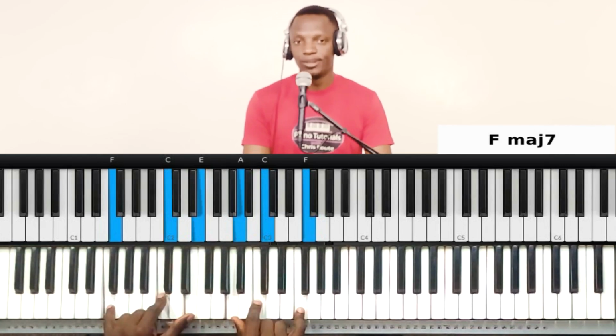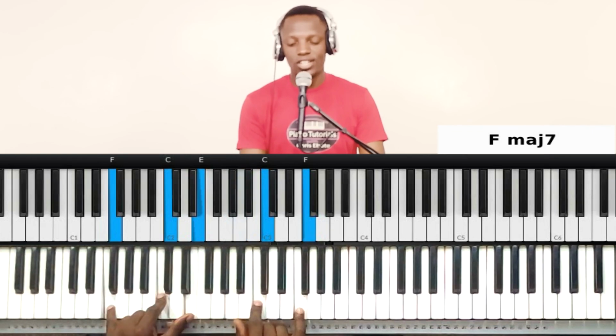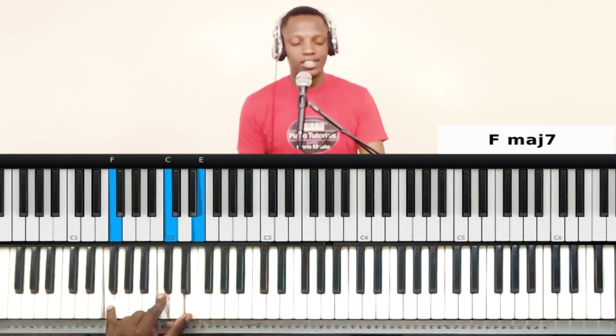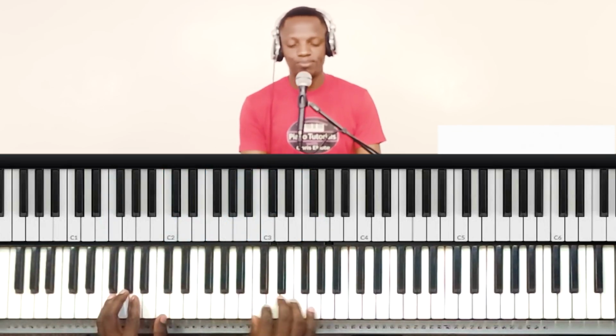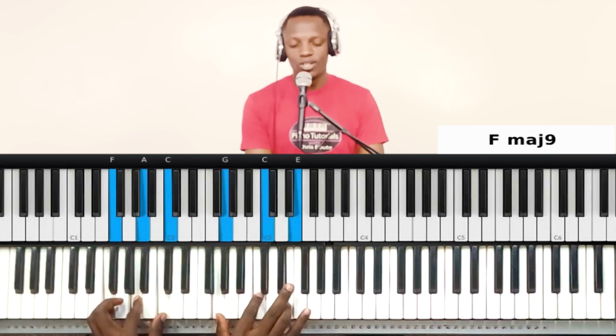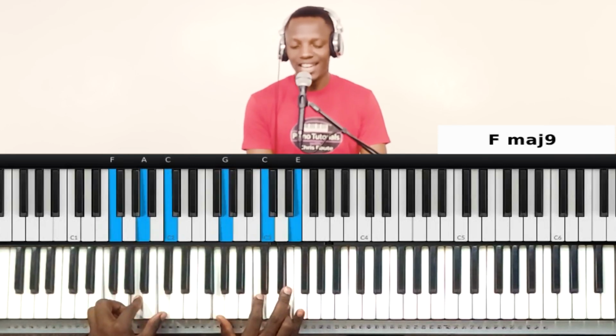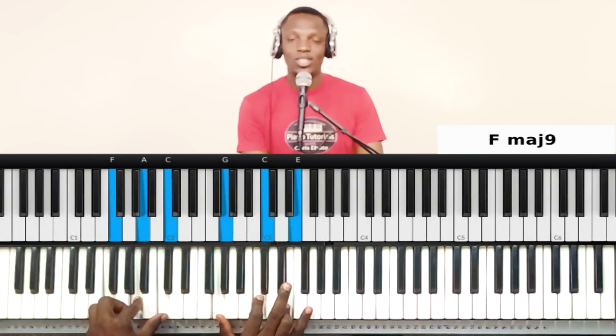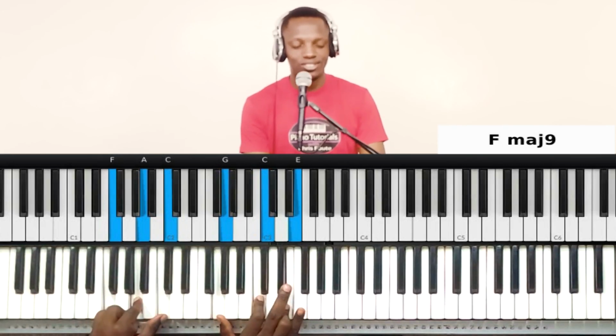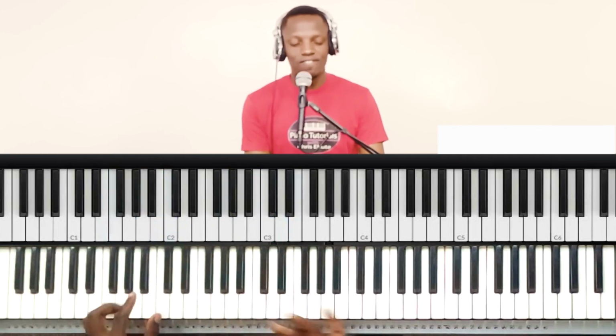The major 7th chord. Yes, another example, you can play the 1 chord, the 4 chord and the 1 chord, and you have your major 9. Major 9 chord. So this is another option for the 4 chord. Let's go to the 5 chord.